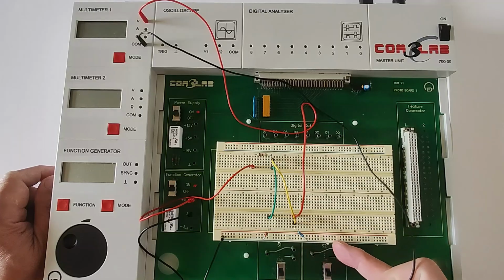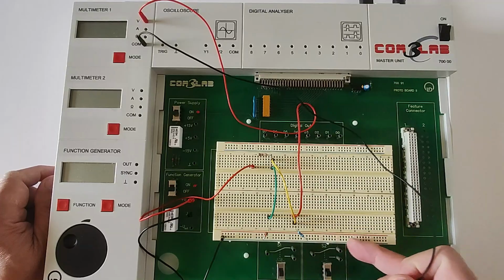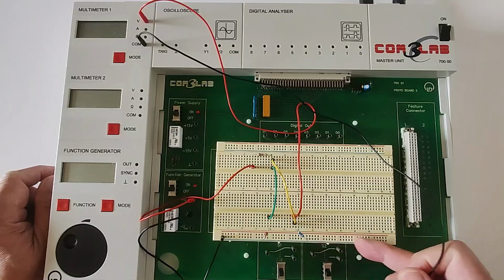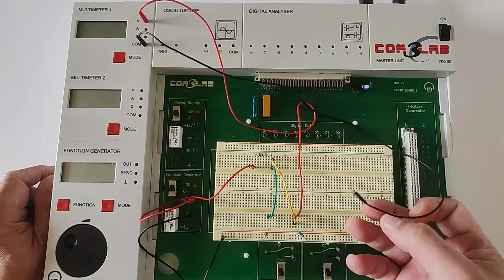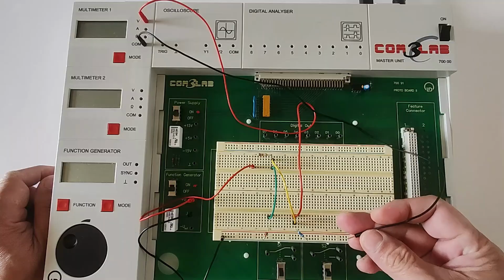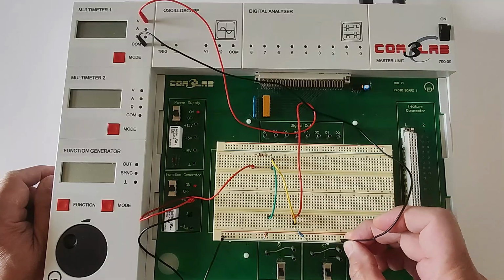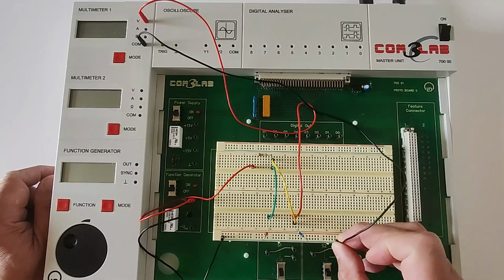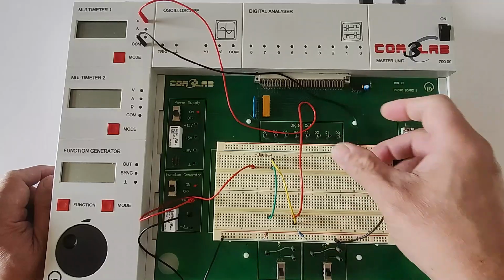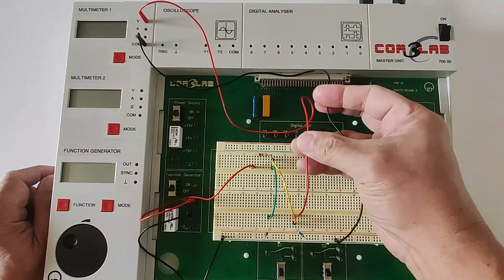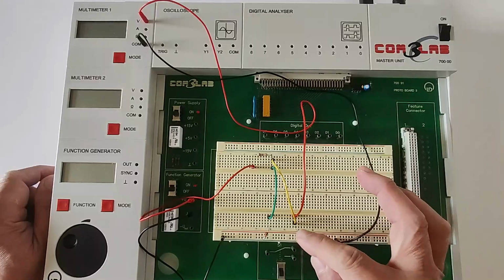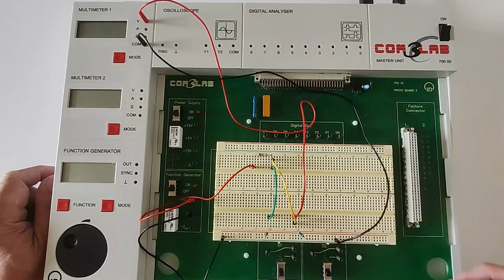Since the other leg is connected to the bottom blue power rail, I can also connect the COM wire of our multimeter 1 to the bottom blue power rail, as you can see there. That will measure the voltage across the load resistor.